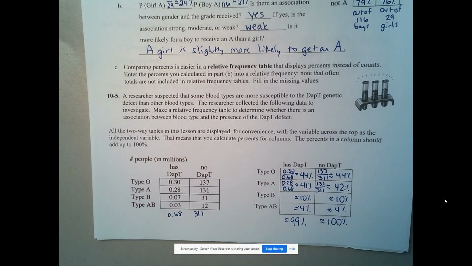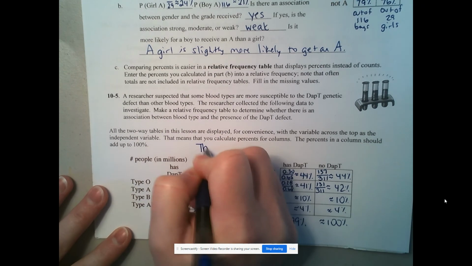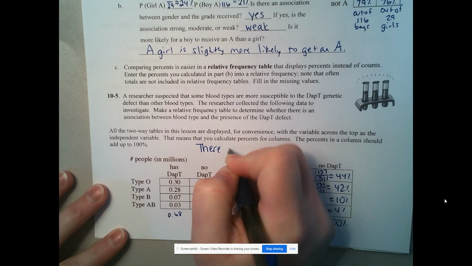Now, if we want to compare those and say, is there an association between blood type and whether you have DAPT or no DAPT? These percentages are either identical or super, super close. So we would say there appears to be no association.